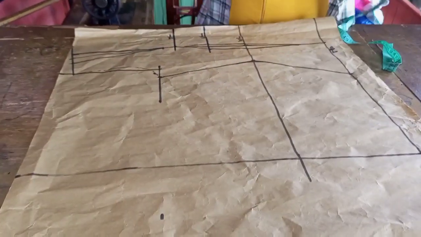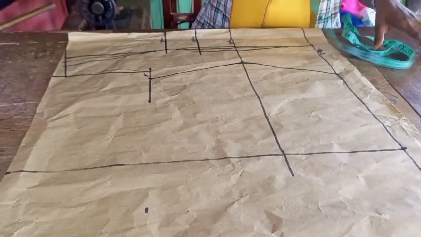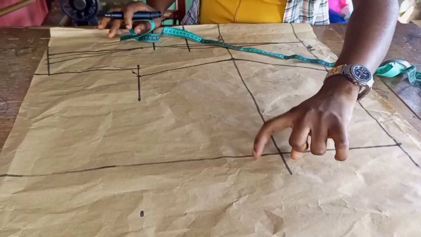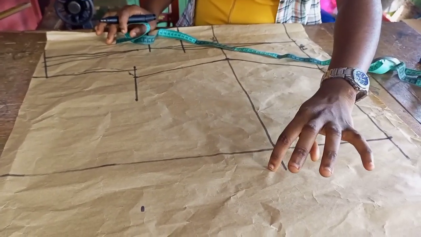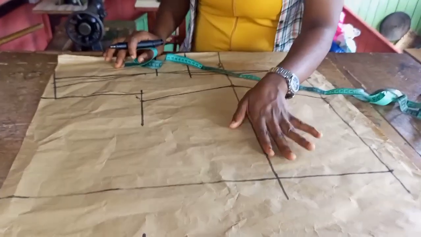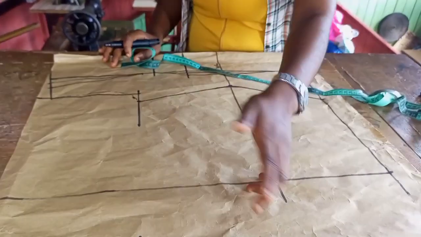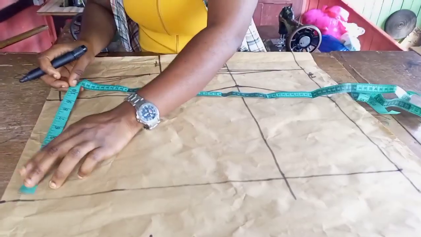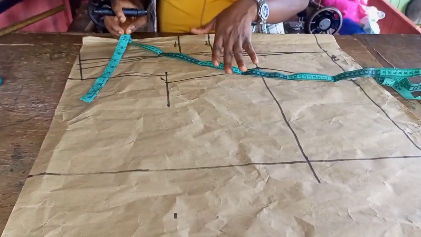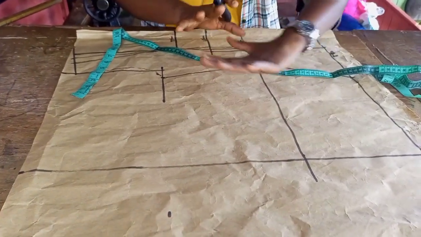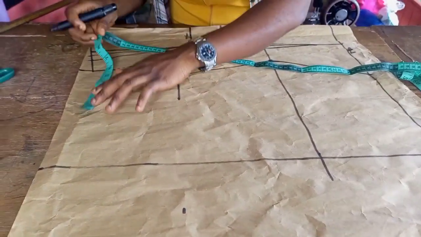So now we want to draft the back as well. Let's go ahead and do that. If you are making a top with this, make sure you consider your zipper allowance, but because this is not going to be a top, it is going to be an underbust corset, I don't need the zipper allowance. So I'm just going to go ahead and work with my back. This is my CB and this is going to be my side B. I want the sides to face each other. There's a reason for that, okay?